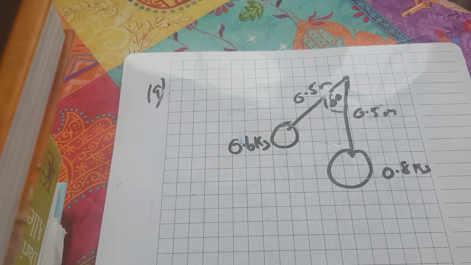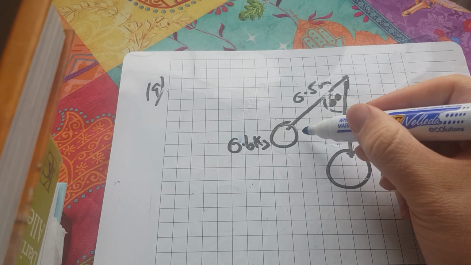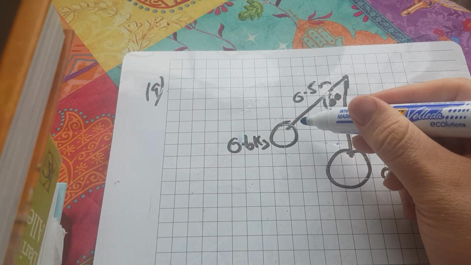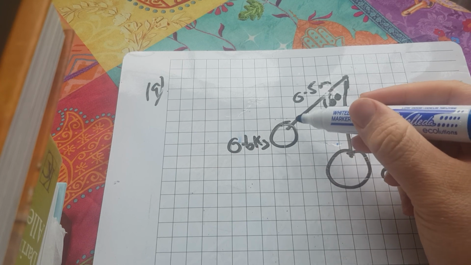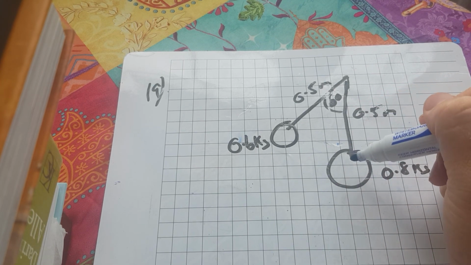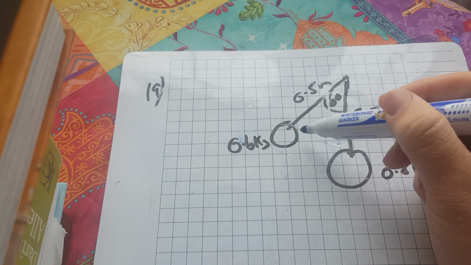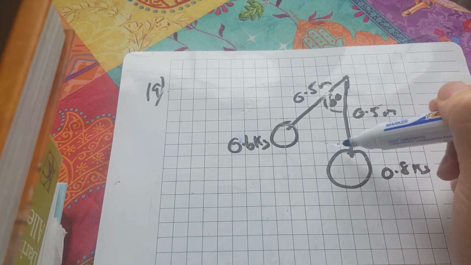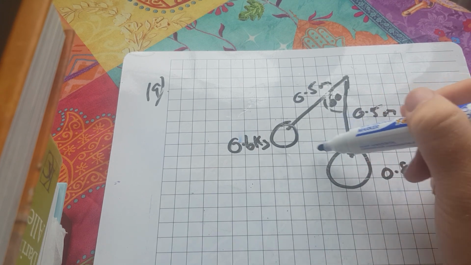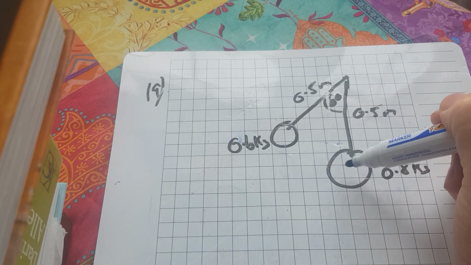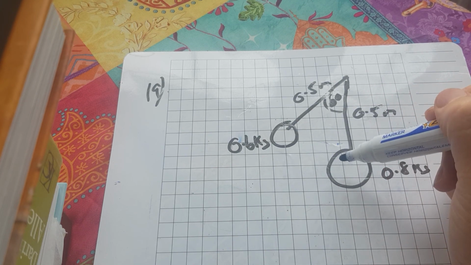E is 1/11. Find the speed of the 0.6 kilogram sphere just before the collision. Okay, so what we're going to do is look at energy here and energy here. What's the potential energy here, and what would its kinetic energy be when it gets to here? That will be equal, and we'll be able to use that to work out velocity.